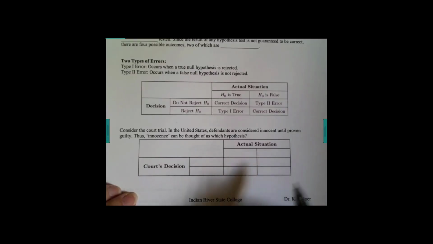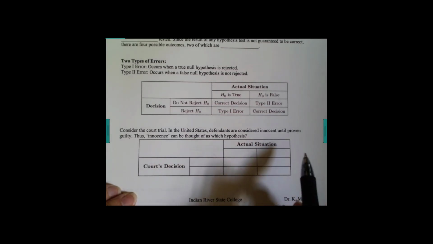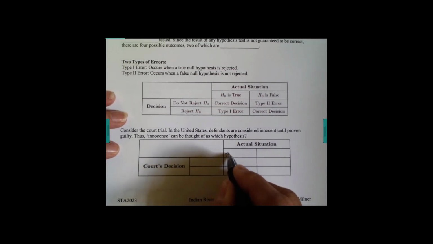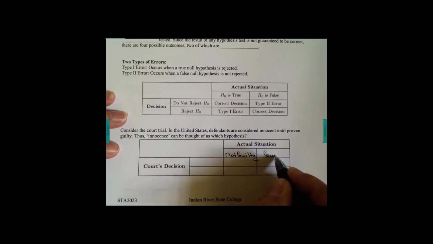Now I want to look at this on the bottom of page 1 with another example that might help you to understand a little better. And the example I'm going to use is a court trial. In the United States, when we take a defendant to trial, they are considered innocent until proven guilty. Thus, innocence, we would say, could be thought of as the null hypothesis, right? So we would say not guilty is the assumption. The null hypothesis when we go into an experiment is the assumption. So we're going to say not guilty right here is what we assume to be true. And then, of course, the other situation would be that they are guilty.